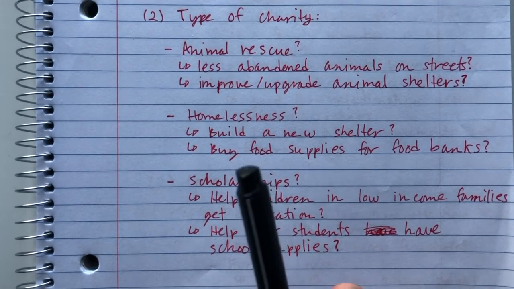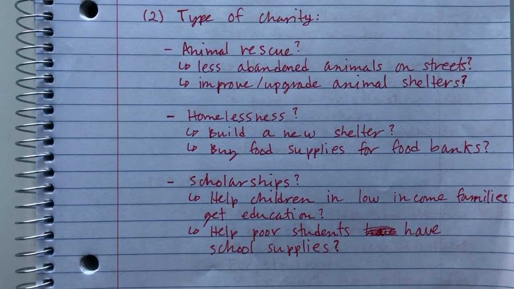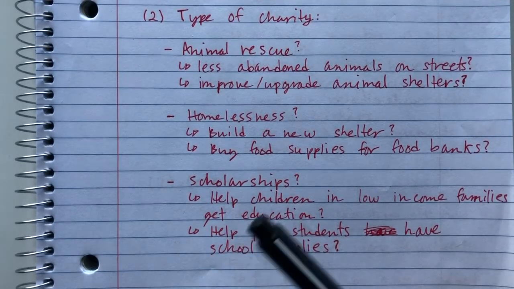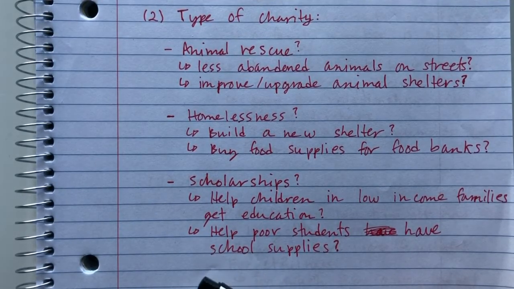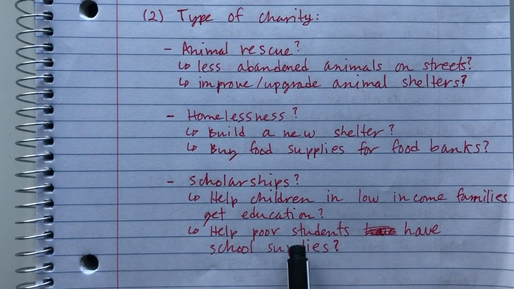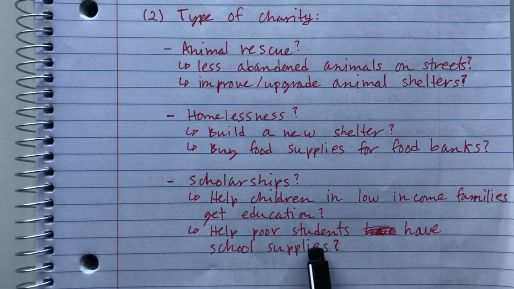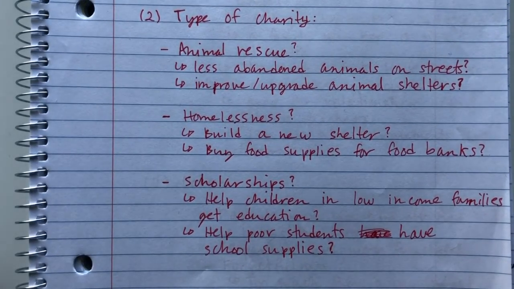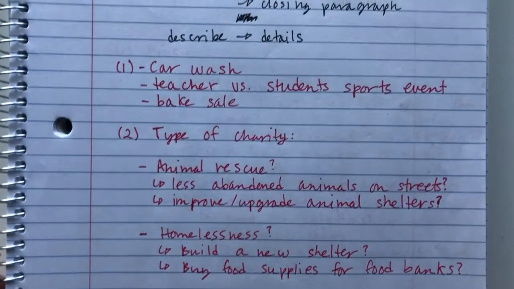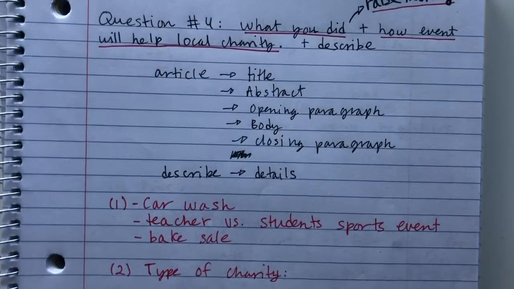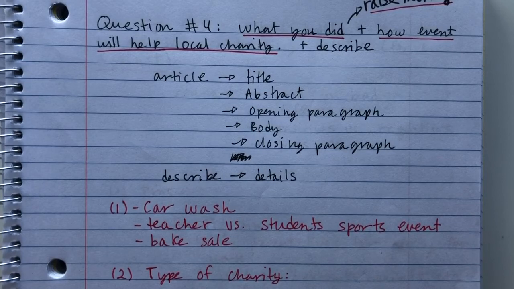Every year your school puts on a charity event where they raise money that will go to helping pay for students' school supplies for the next year. Okay? And that's how I would brainstorm for question 4.